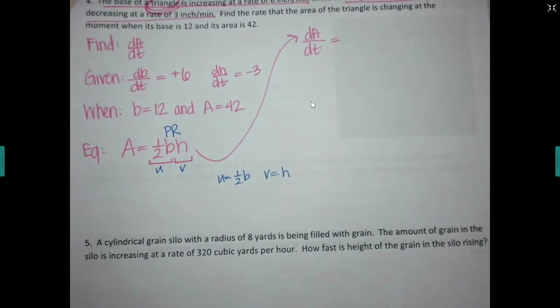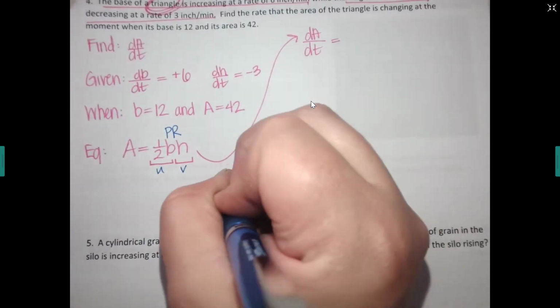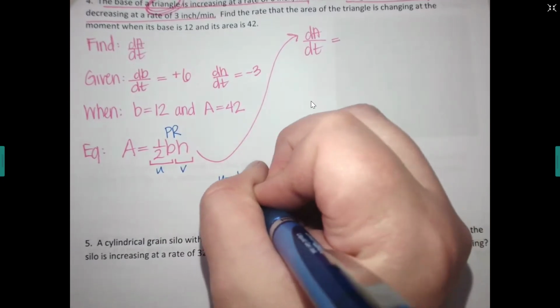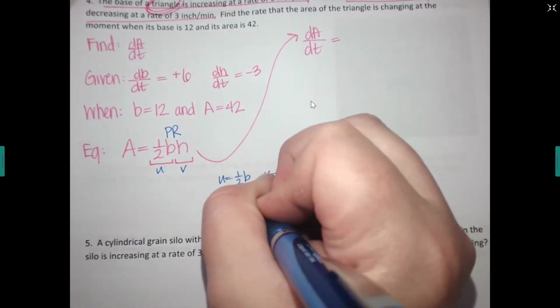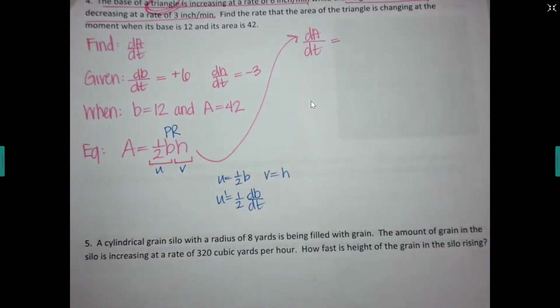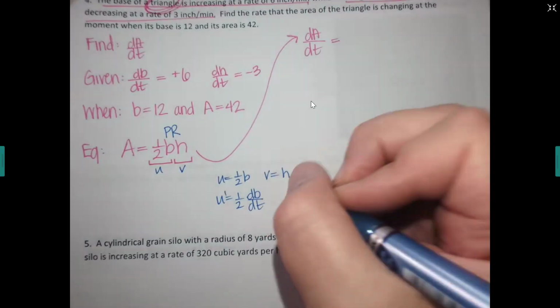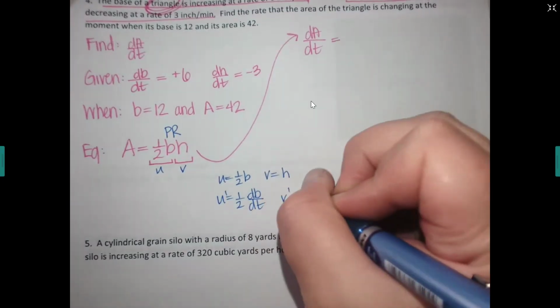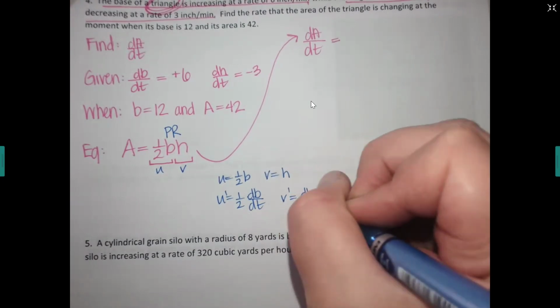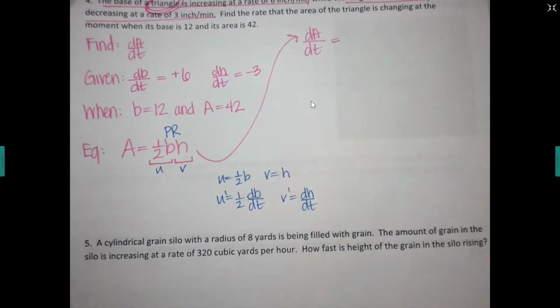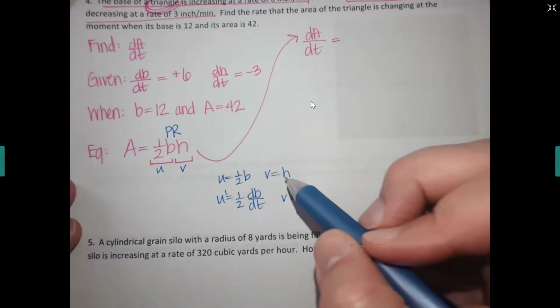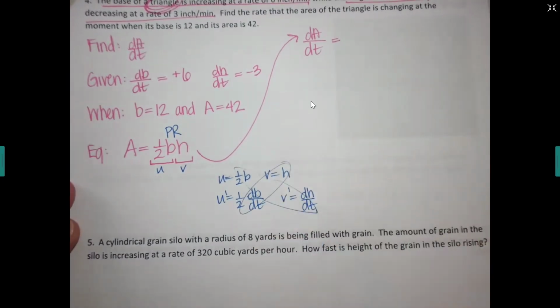So for 1/2 B, the derivative would go to 1/2, but then you have to attach the dB/dt. Then my V prime would be the derivative of H, which would just go to dH/dt. And then remember, it's diagonal plus diagonal. So this plus this.